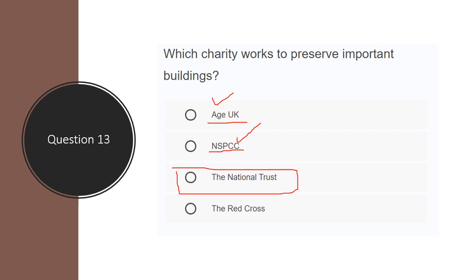Okay, so tell yourself that if a charity has C in it, then it is not about buildings, it's about children. So this is children, this is old age. Now we have got these two left. How do we make a choice? Red Cross. Okay, so the Red Cross, I make it here. You might have seen this Red Cross on ambulances.